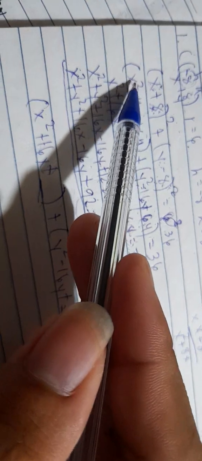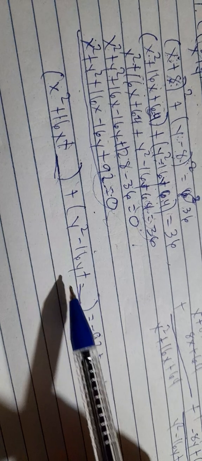One, we just have to copy this. If you know how to solve standard to general form, you can just do this. But if you don't know how to do the vice versa one, general to standard form, where you need to find the center and the radius, you can just write x squared plus 16x plus blank, because x then 16x. So we just need to copy the same variables. The same goes for y squared minus 16y, then plus blank.